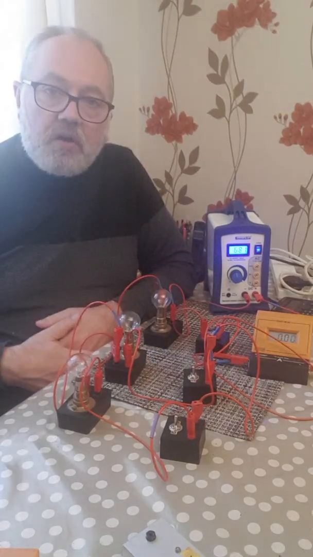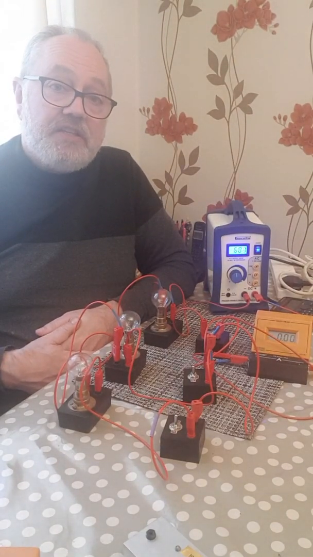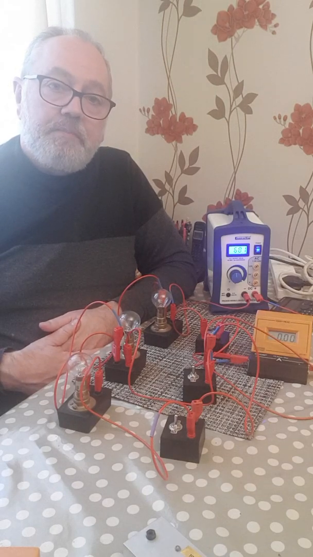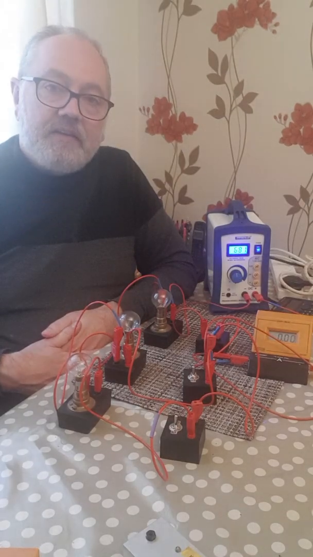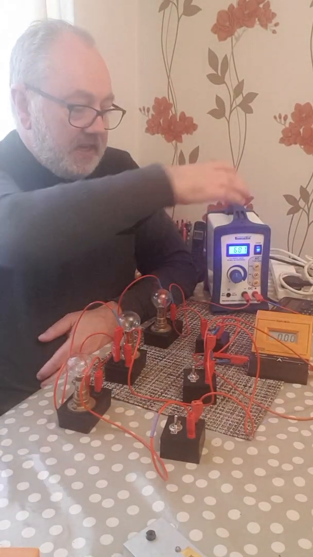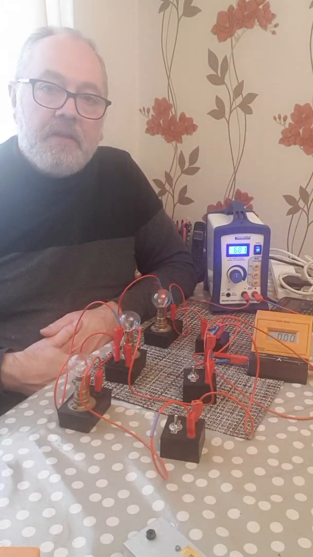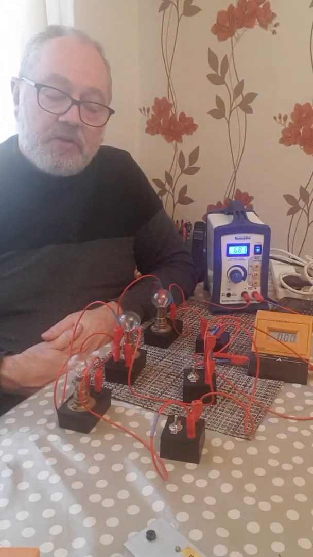So rule number one for a parallel circuit: the potential difference across any two components that are in parallel with each other will be the same. And if the parallel section is just connected to a power pack, it will equal the EMF of the power pack. So rule number one, the potential difference across any two components in parallel is going to be the same.